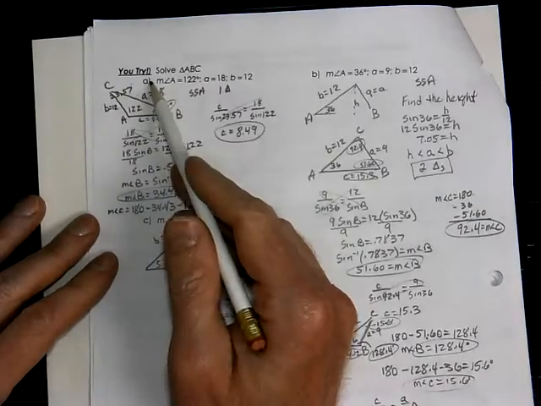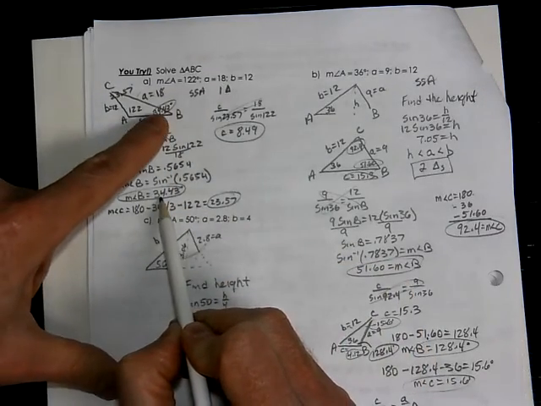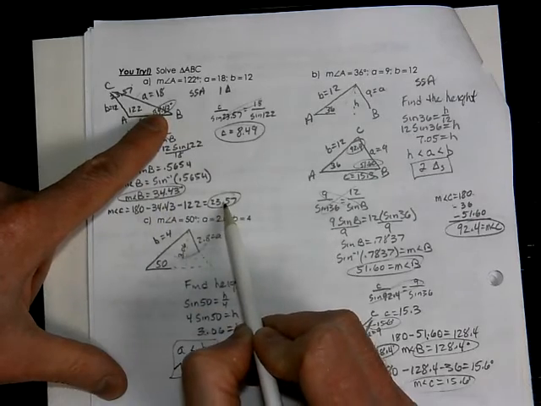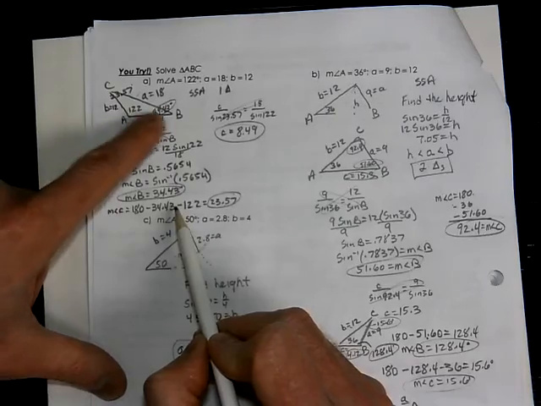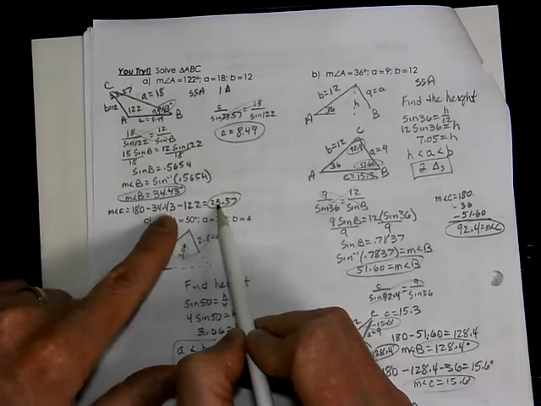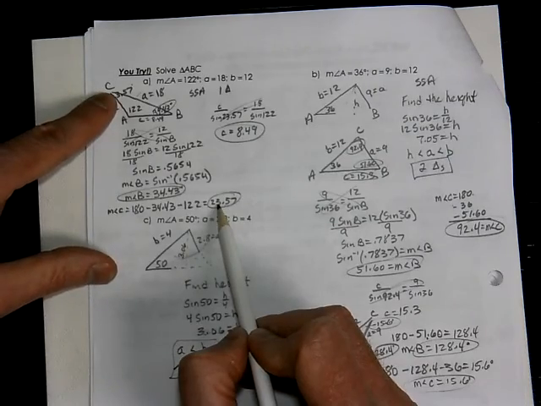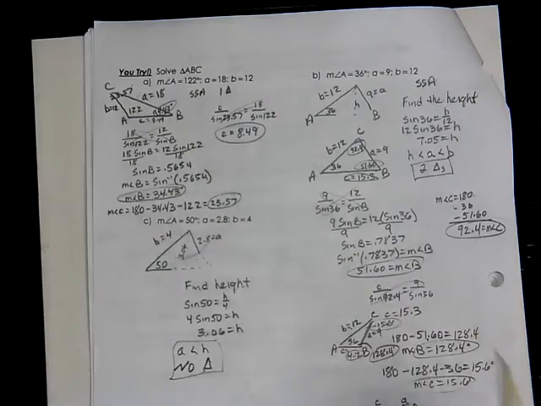So work through the first example. We found out that angle B was 34.43. Angle C you would subtract from 180 with your two angles that we already know, and we got 23.57. And then we use law of sines to calculate side C at 8.49.